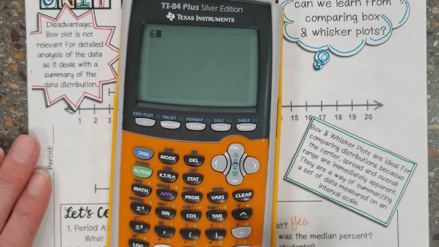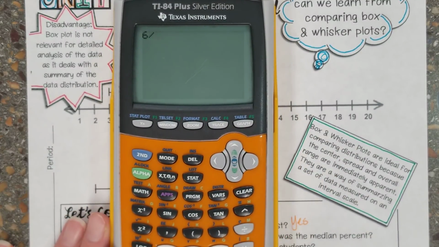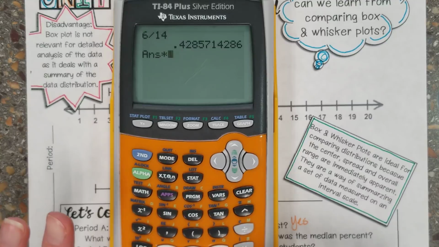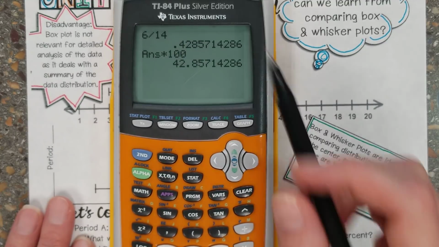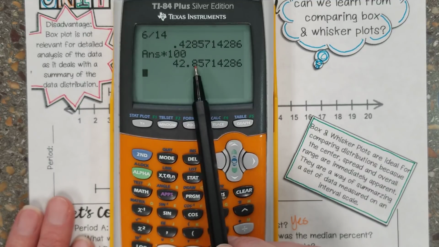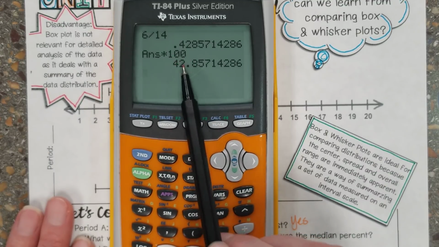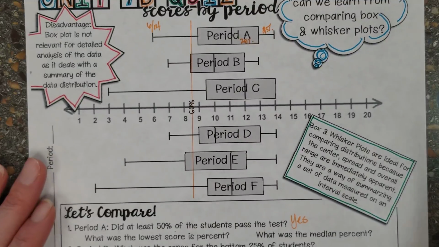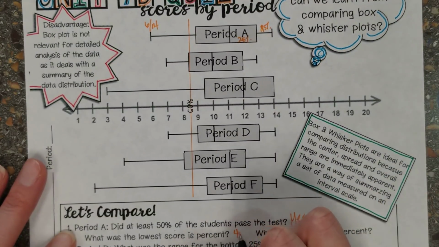If you divide 6 by 14, you get that score. But then this is a decimal and I need percentages, so then I multiply by 100 and I realize that the lowest score was 42.86%. I actually probably rounded this off to 43%. So you can put 43% right there.